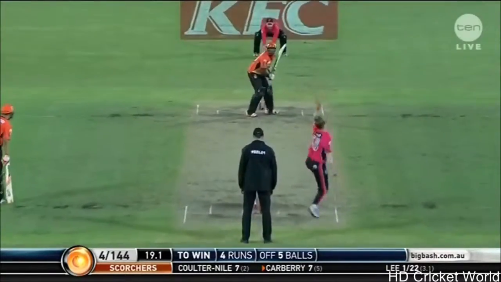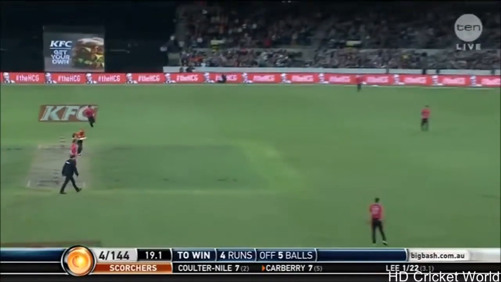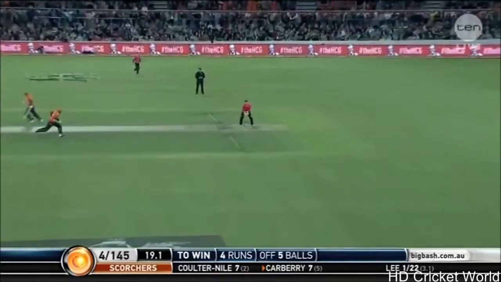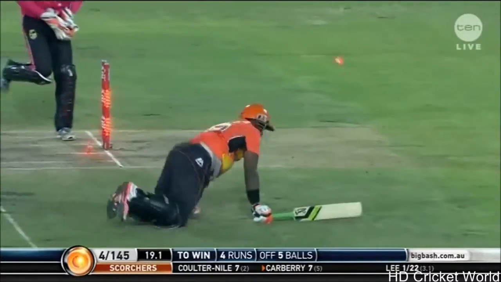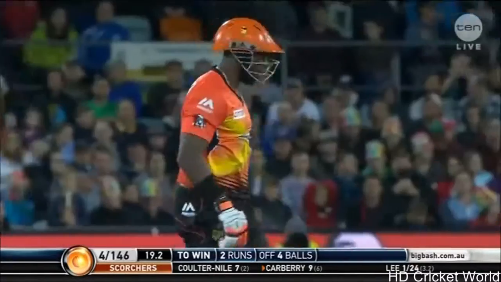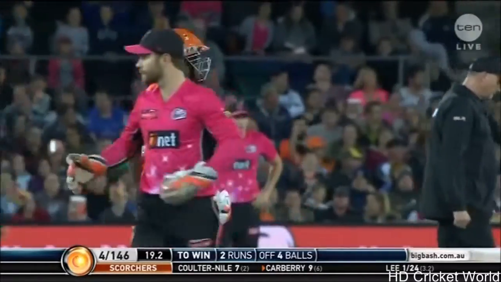But can he get it in the block hole now around the wicket? Carves it away on the offside. Man will do everything he can. There's a misfield. They're going to come back for a second. Carberry hurries and makes it. Dives all over the place. 2 required from 6 balls.